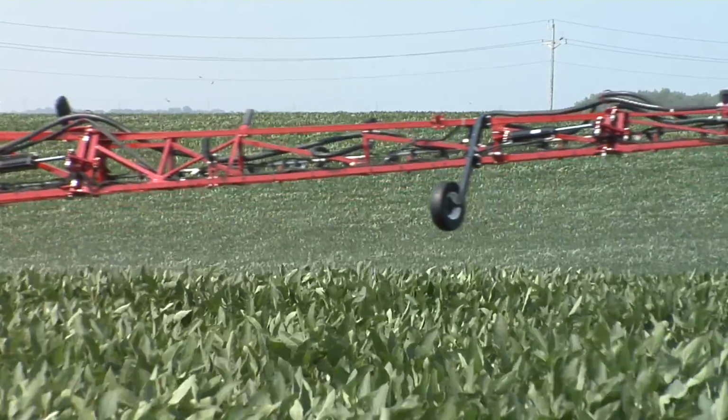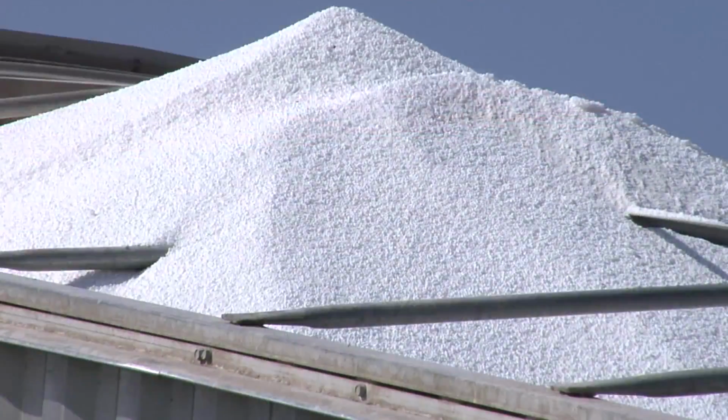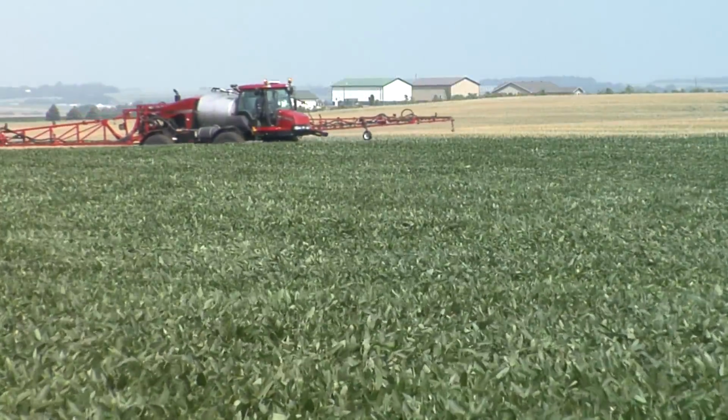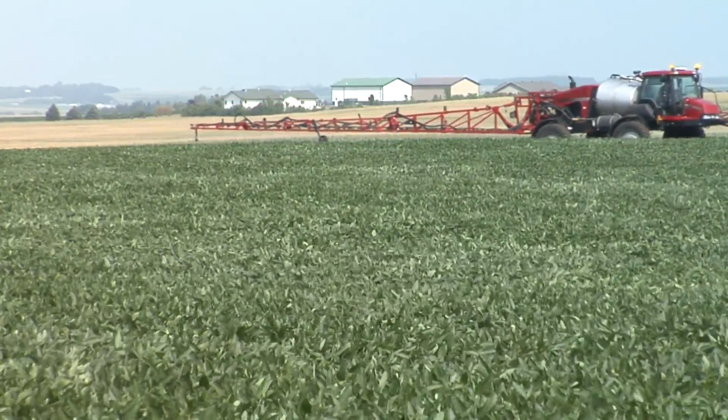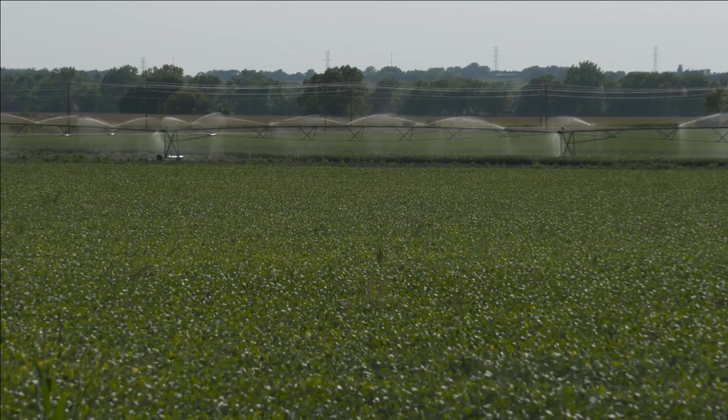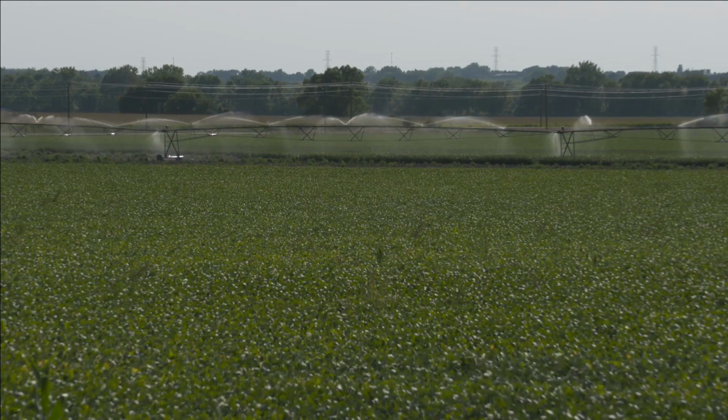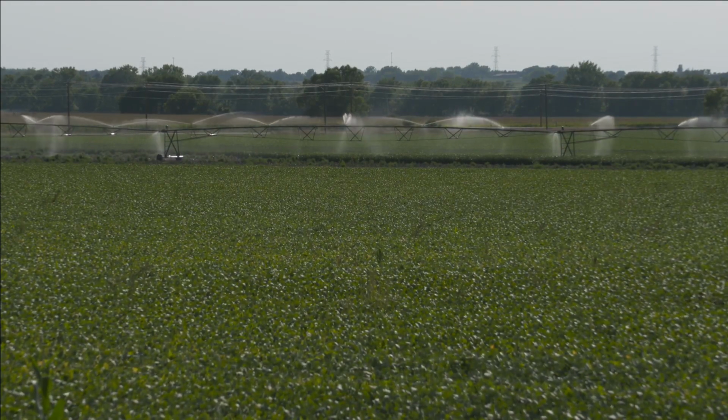On our farm, we've used both over the years. We've applied some controlled-release urea in strip trials through a spreader. We've also looked at some liquid nitrogen with a nitrogen stabilizer in a high-clearance sprayer. Once the nitrogen is spread, you need some rain or irrigation water to get it into the soil and up through the roots to feed that high-protein soybean seed.